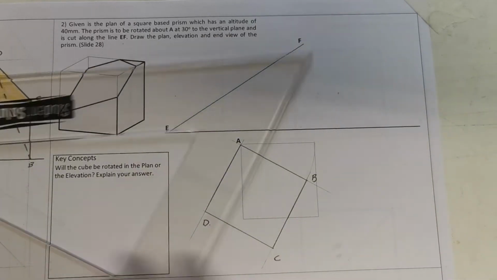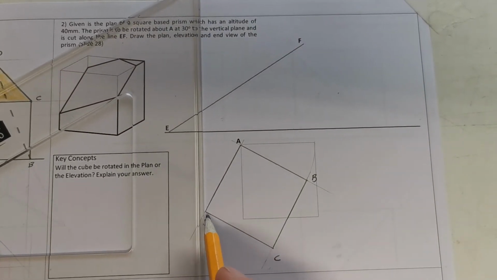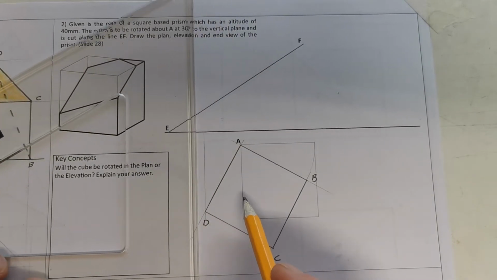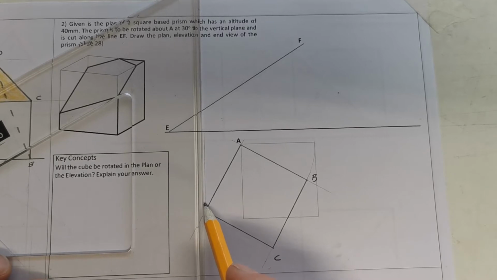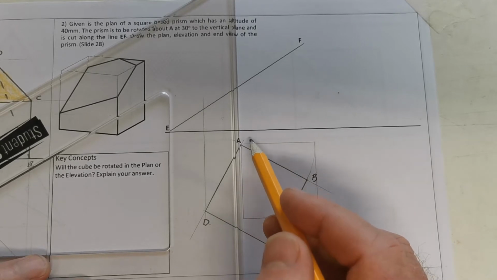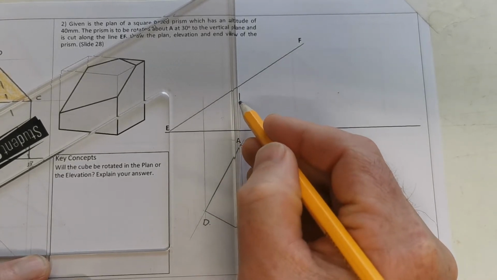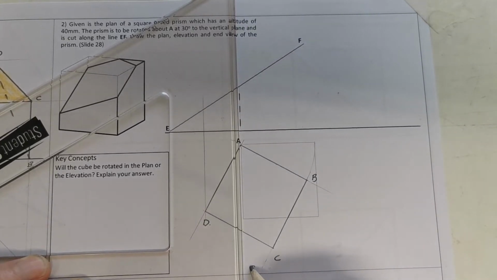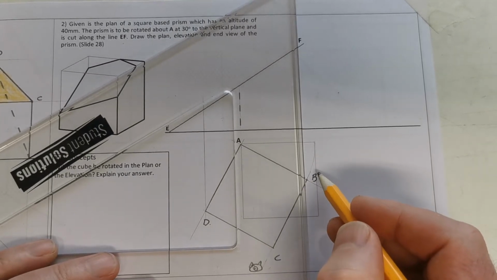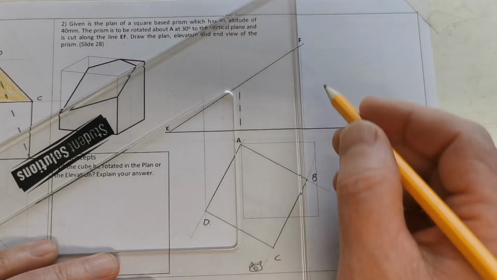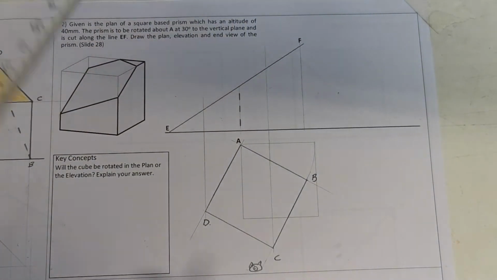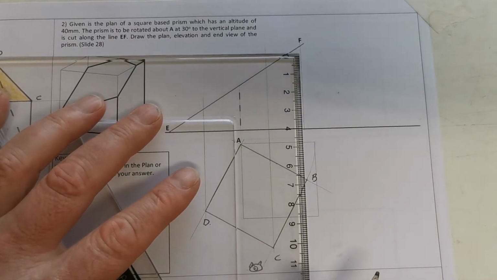So when I bring this now up to elevation, here's D. Here's A. Now because A is at the back, if you're looking in from there, you're not going to see A. Here's B. Here's C. Now we were told that the height of this is 40.